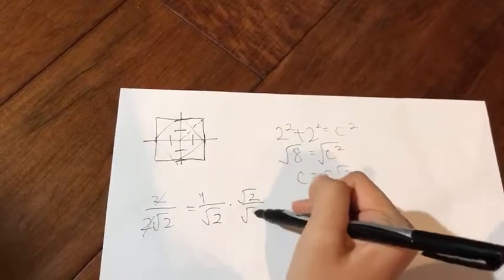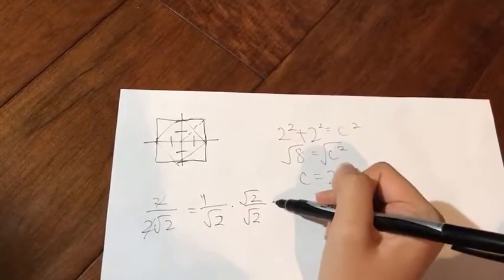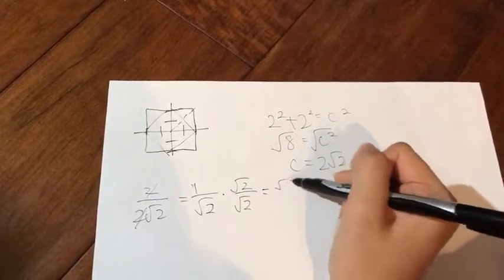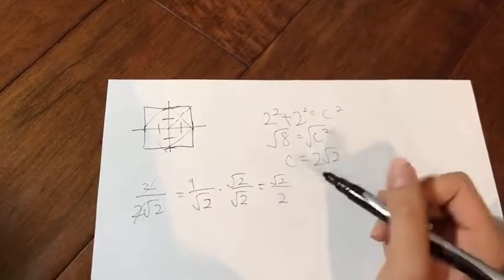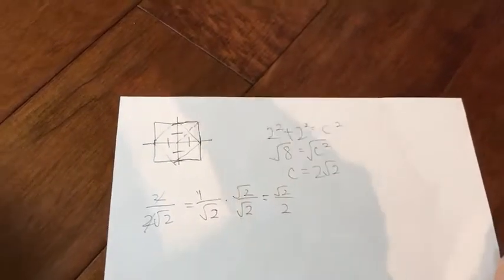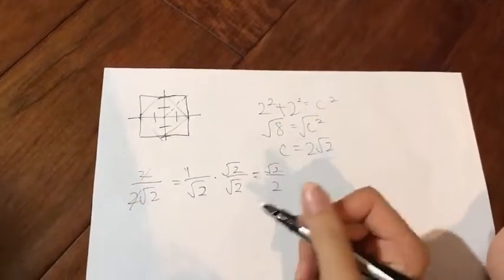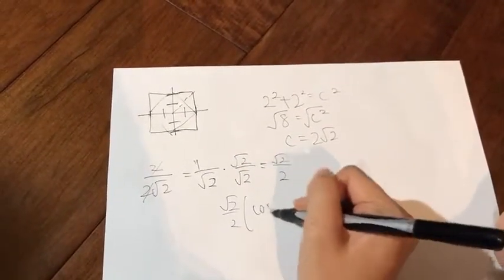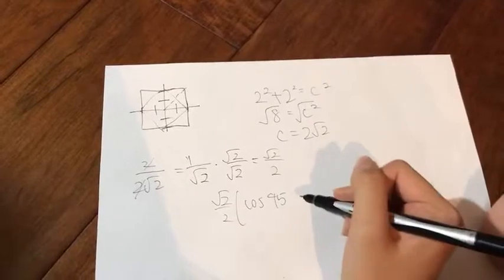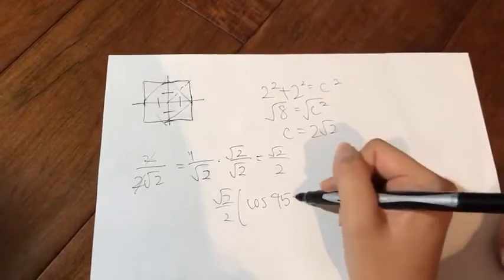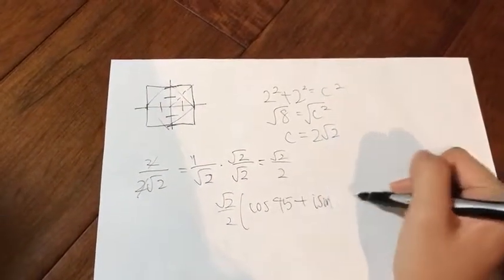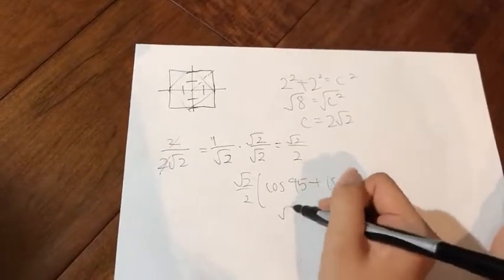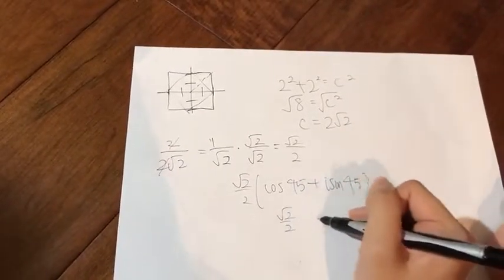And then I'm going to multiply both the top and the bottom by root 2 to get rid of the radical on the bottom. And so I'm going to get root 2 over 2. So that is the dilation factor. And now to get the complex number, I'm going to do cosine of 45, because that's the degree, plus i sine of 45. Cosine of 45 is root 2 over 2, and so is sine 45.